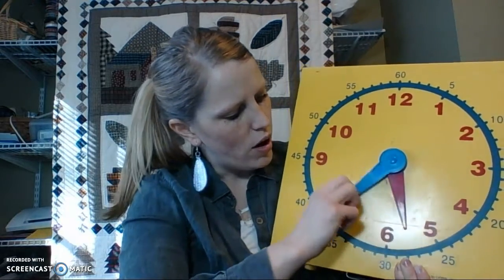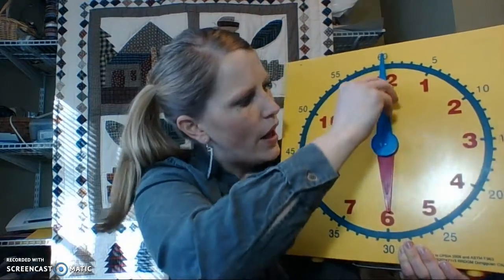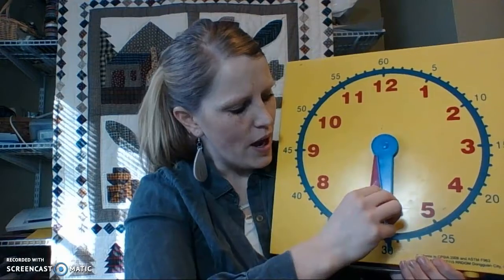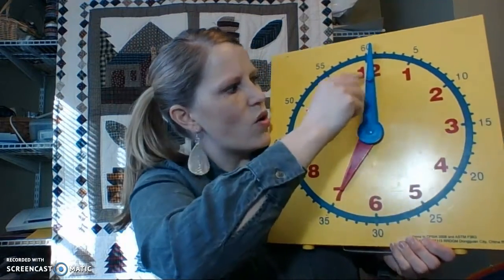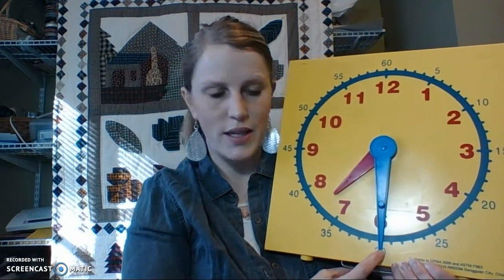And then it's going to go all the way around. And look, now it's 6 o'clock. Halfway around again, it's 6:30 because it's pointing at the 6. I'm going to move it around again. Now it's 7 o'clock. Now it's 7:30 because it's pointed down at the 6.